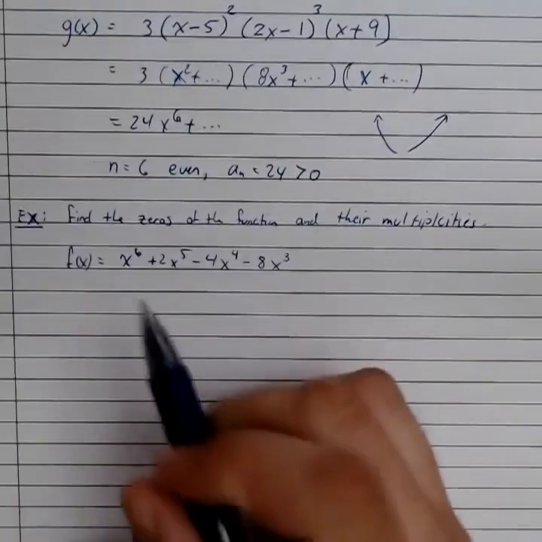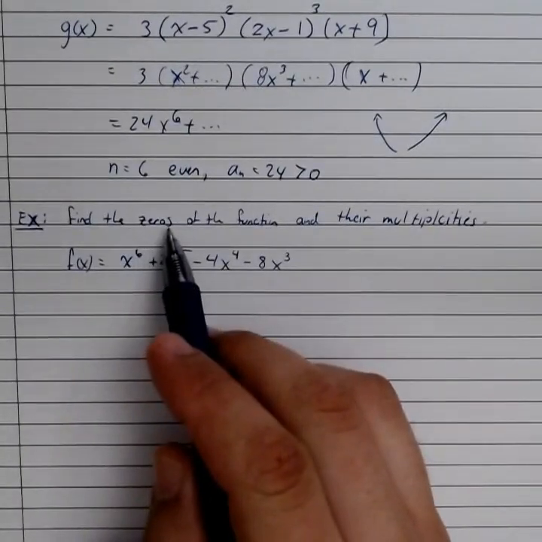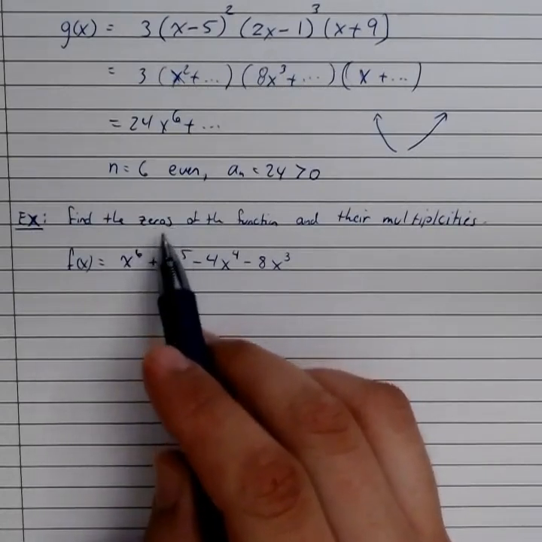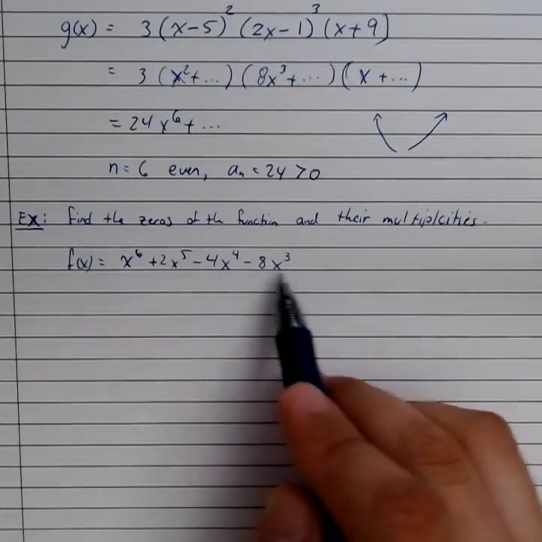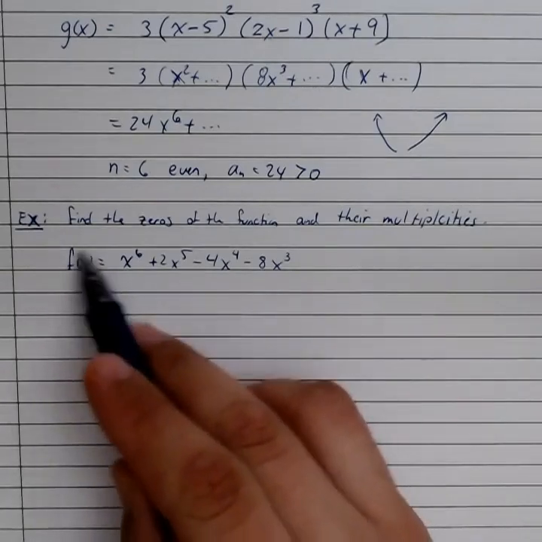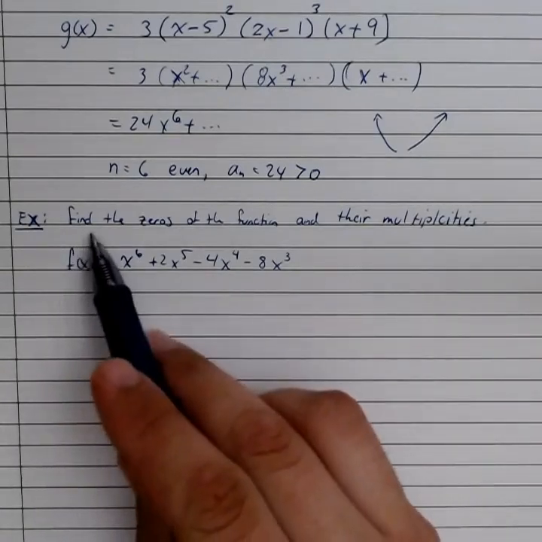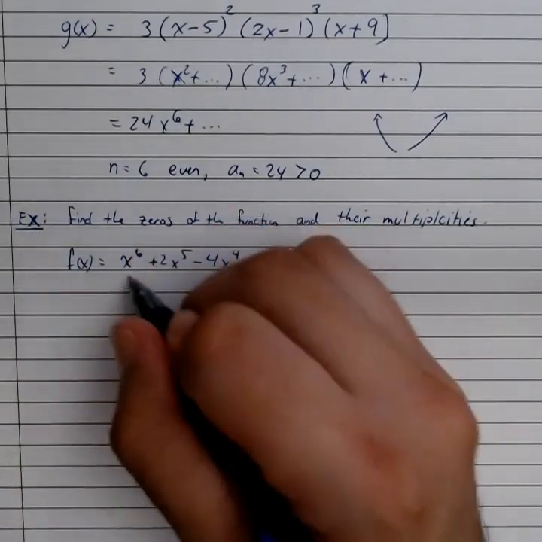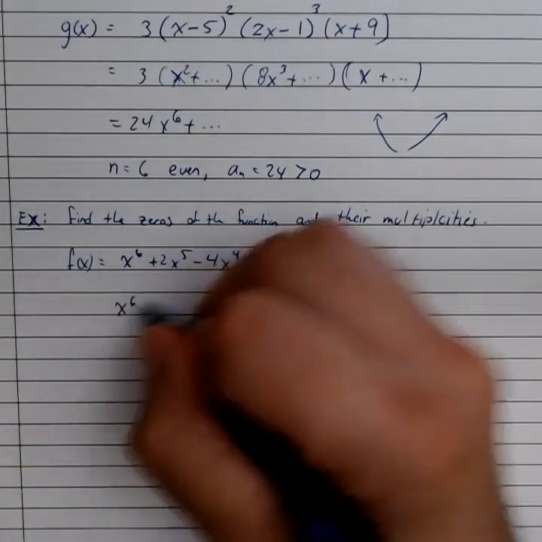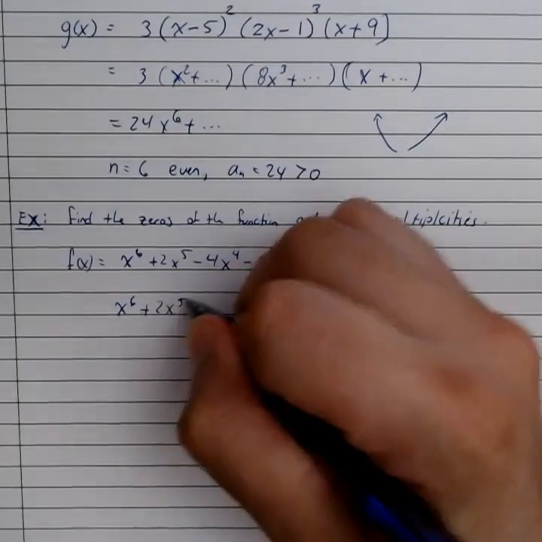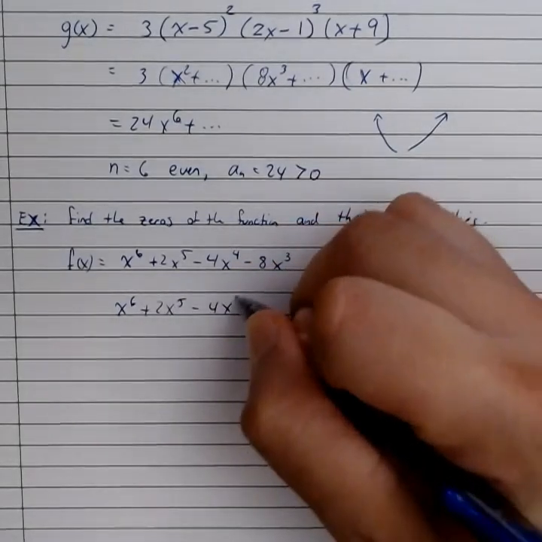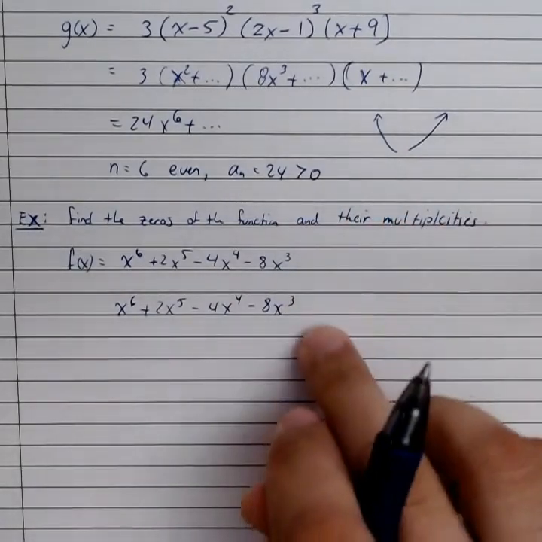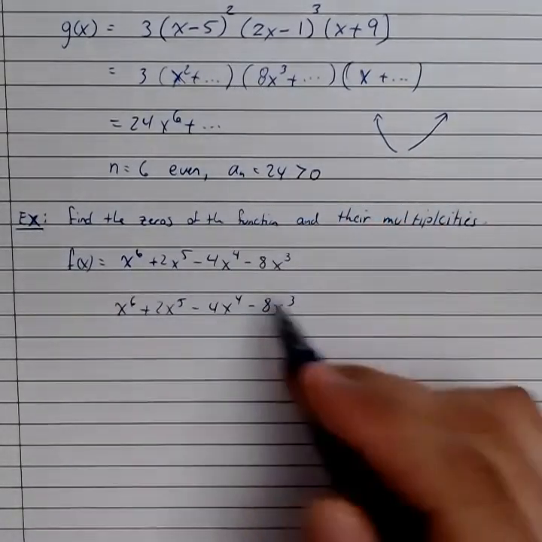Okay. Find the zeros. When you hear the phrase the zeros, what that means is take your function, set that equal to 0, and solve. Find the zeros is a short way of saying take this function, namely x to the 6th plus 2x to the 5th minus 4x to the 4th minus 8x to the 3rd equals y, and instead of saying equals y, we're going to set the whole thing equal to 0.